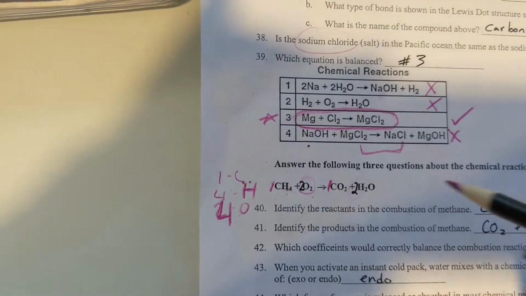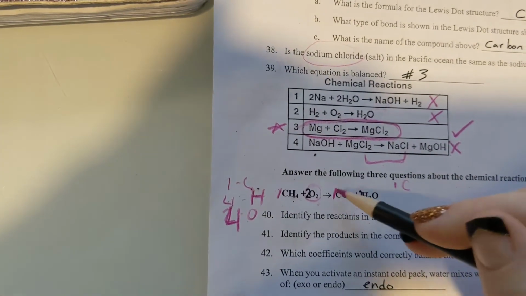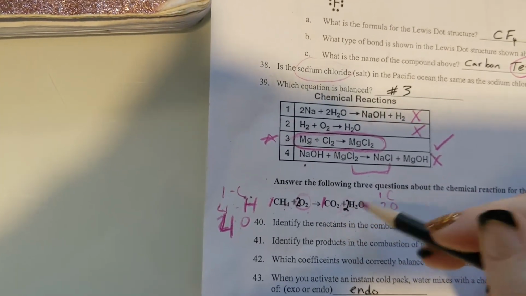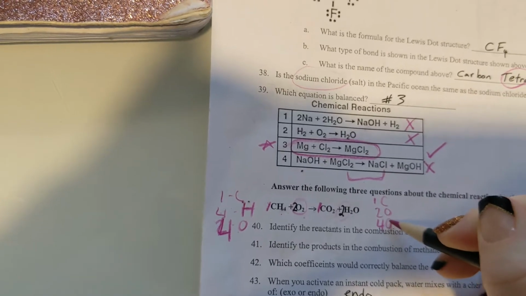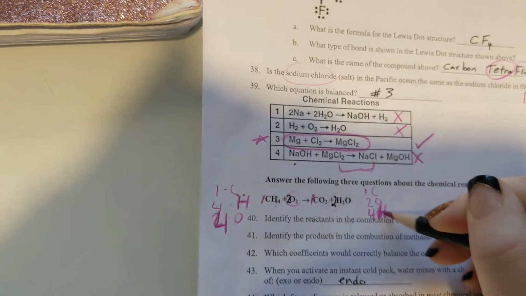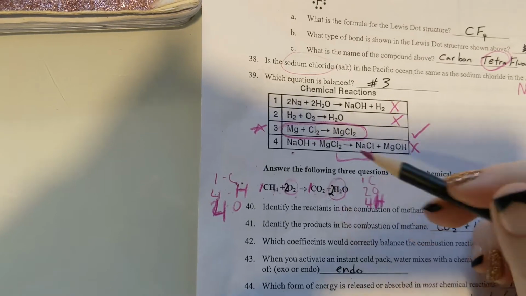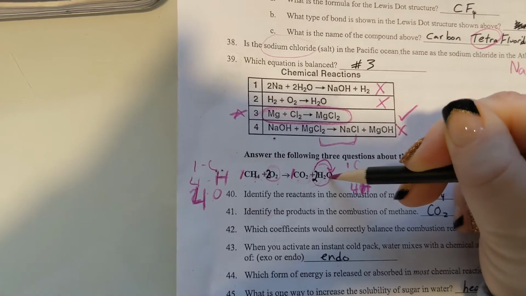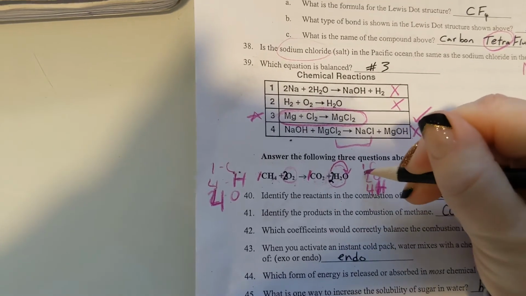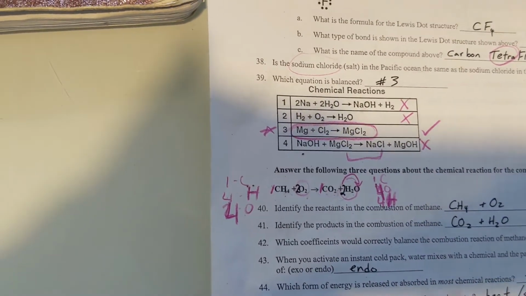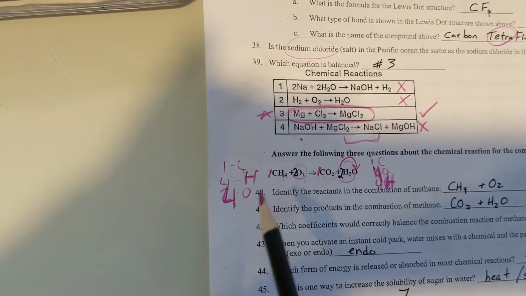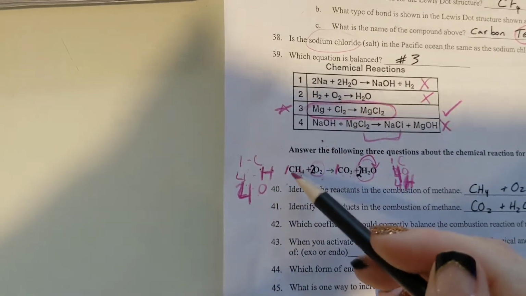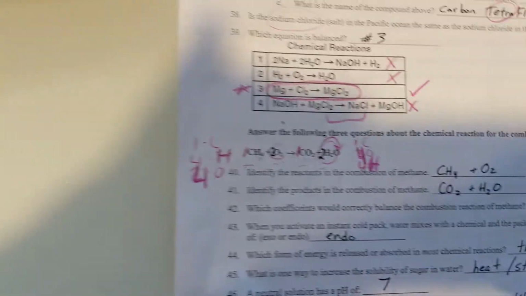And over here we have 1 carbon on this side, 2 oxygens in this molecule. We have 4 hydrogens, because 2 times 2 is 4, and then we also need to distribute this 2 to this oxygen and add these 2 oxygens to these 2 oxygens. So I actually have 4 oxygens on this side, so my carbons are balanced, my oxygens are balanced, and so is my hydrogen. So those coefficients are all I need to identify to balance that equation.